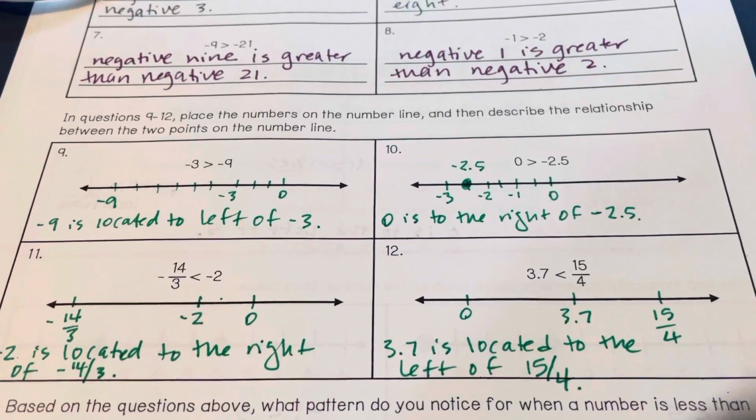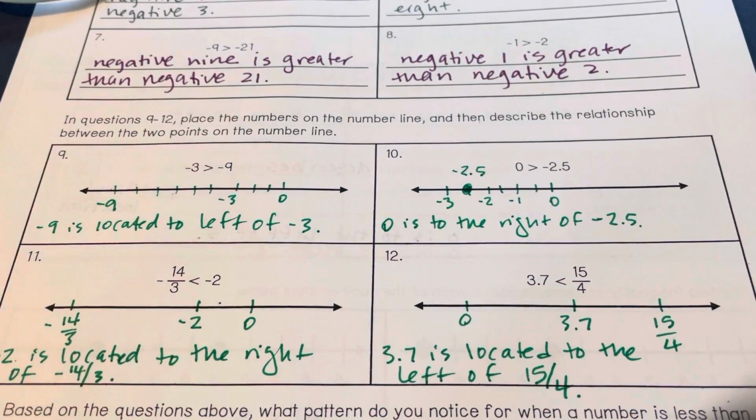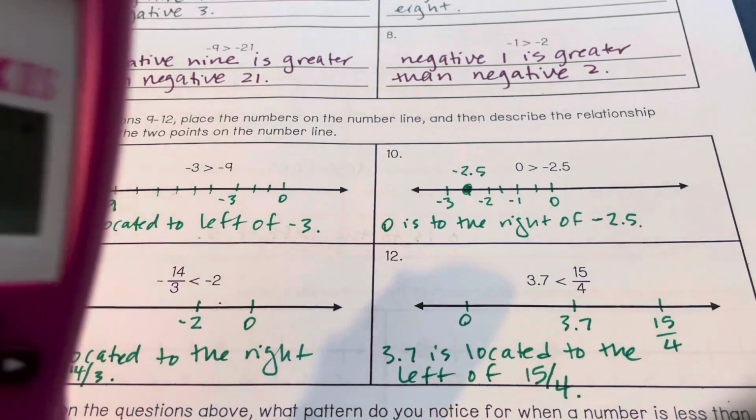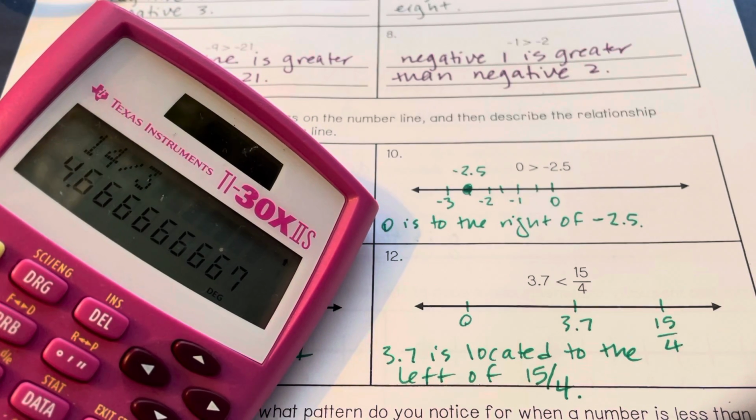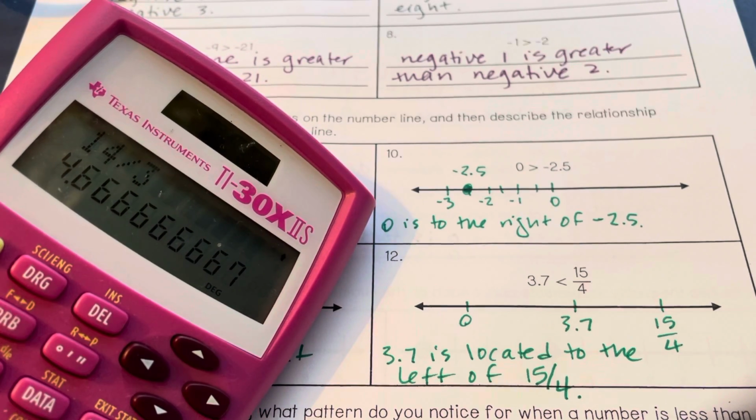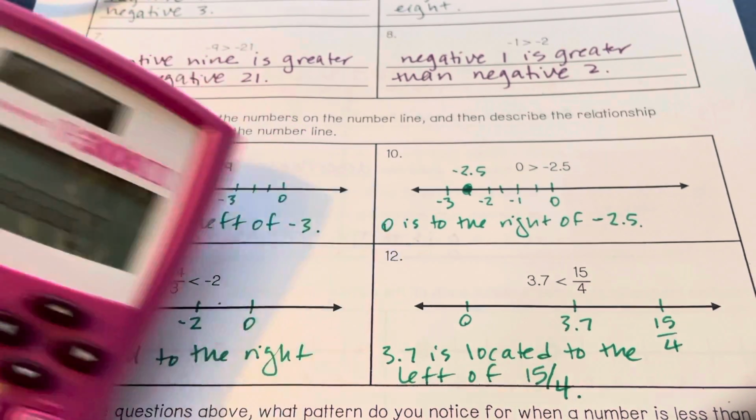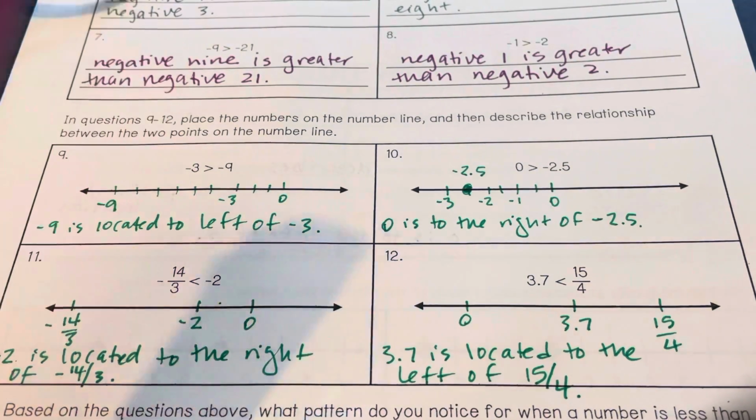So 14/3 and 15/4. Okay, again, it's hard to compare decimals and fractions. So 14/3, you can see it, 14/3 is about 4 2/3.